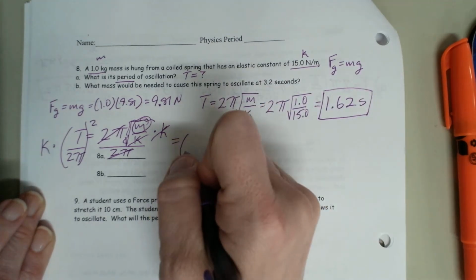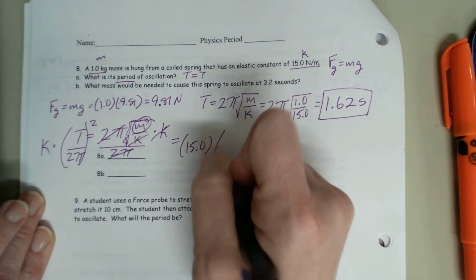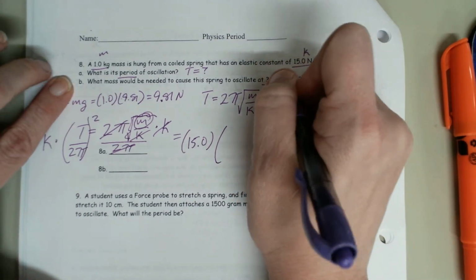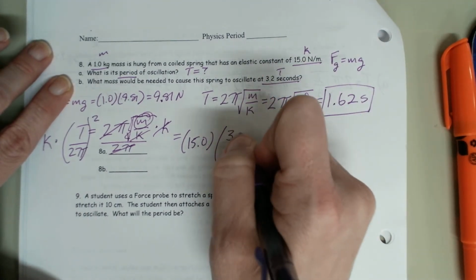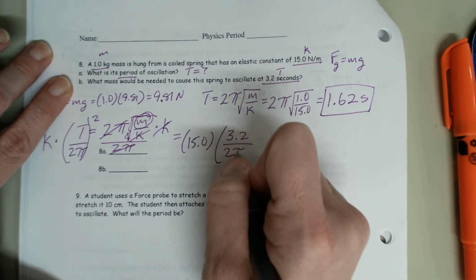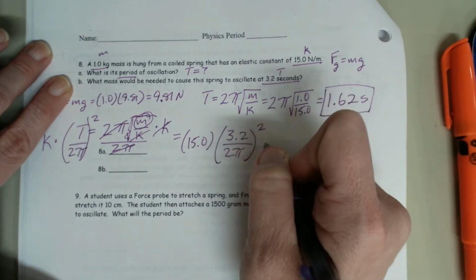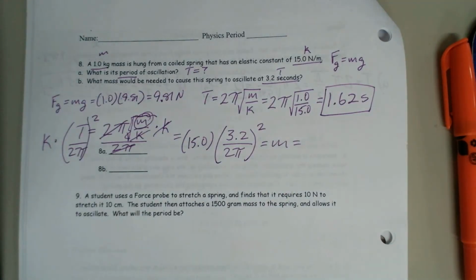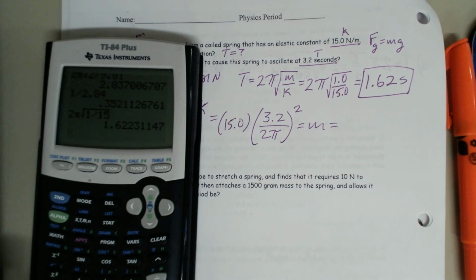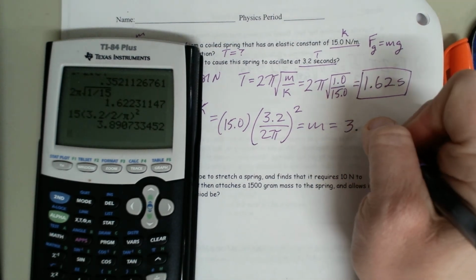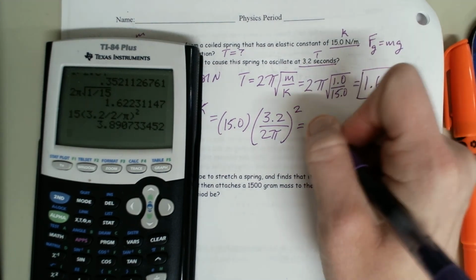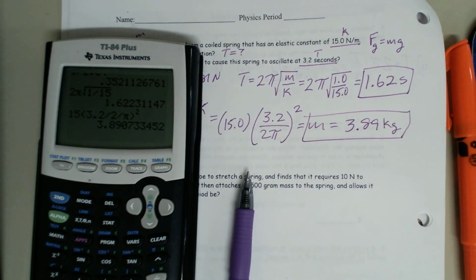So I'm going to use the same spring constant, so 15.0 times my new T that they want to give me, 3.2 over 2 pi, squared. And that will give me my mass. This is tricky to put in the calculator. So you'd have to do 15, open parentheses, 3.2 divided by 2 divided by pi, because it's on the bottom, squared. And you get 3.89 kilograms. All right, time to go do your PhET lab.